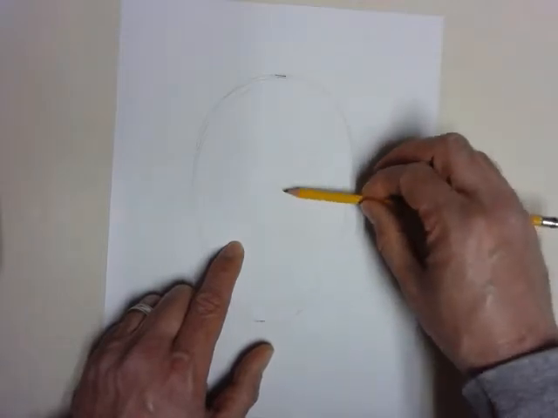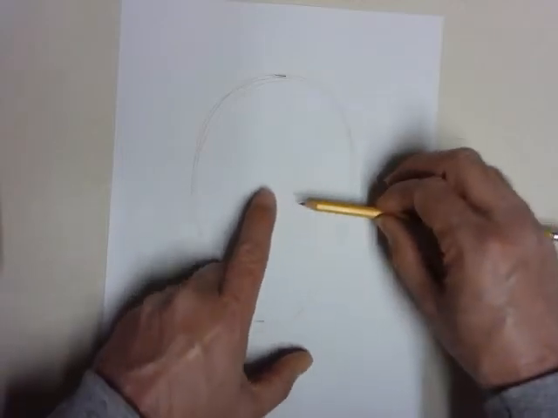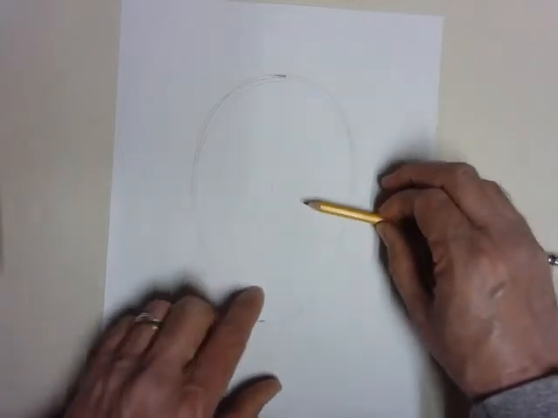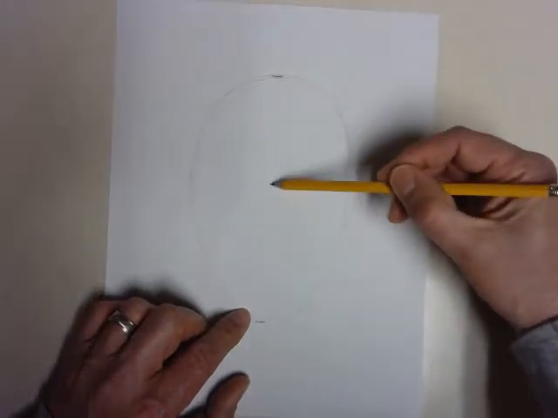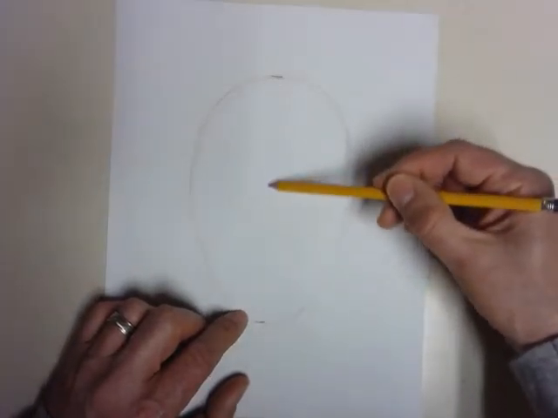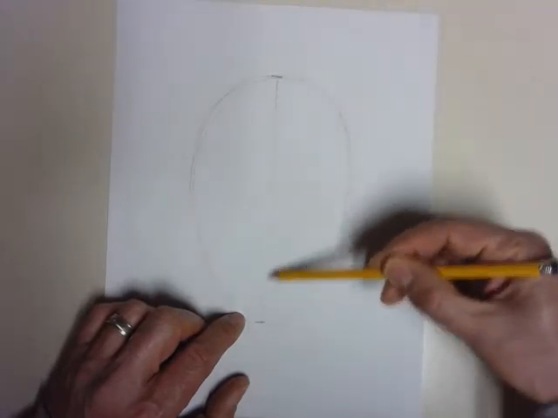If it had been a little too far over, I would have made a new line, and then checked it again until I got a line that was in the middle. So if you need to pause the video and do that at this time, go for it. I'm going to go ahead and make a light line that goes all the way up and all the way down. Now at the end, we will erase this line away. This line is just to help us have some symmetrical balance for the face.